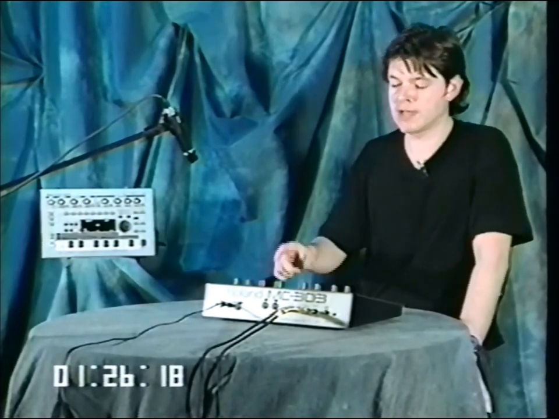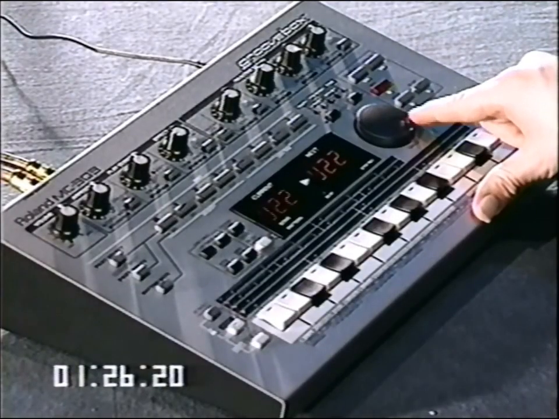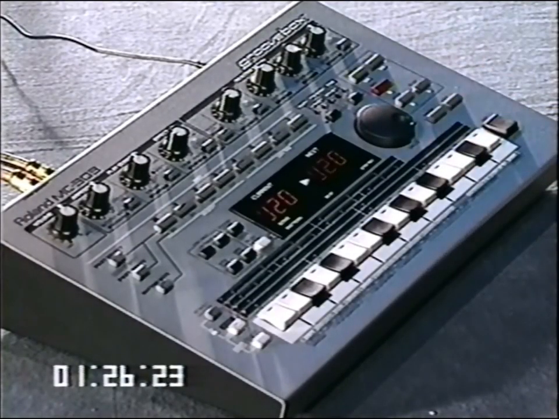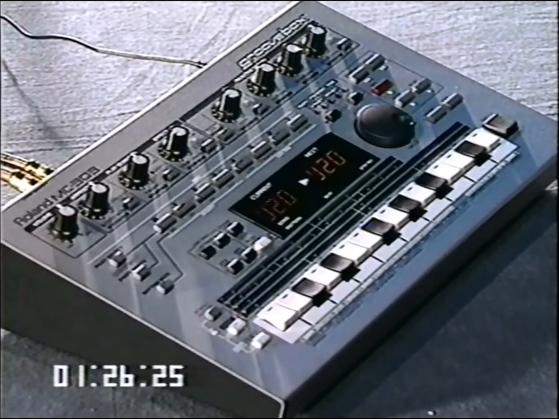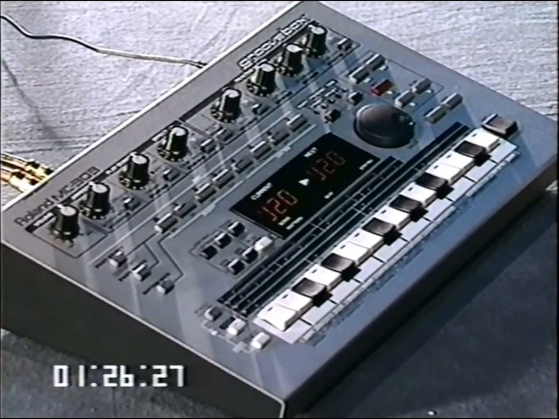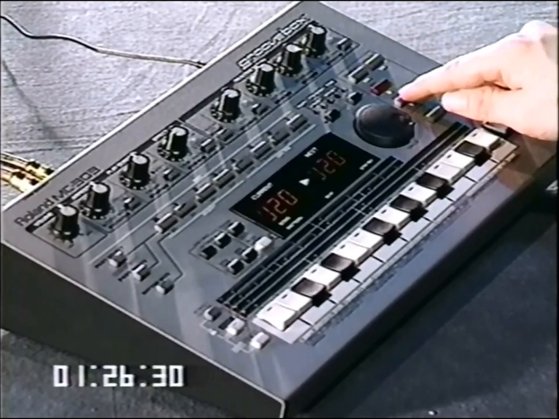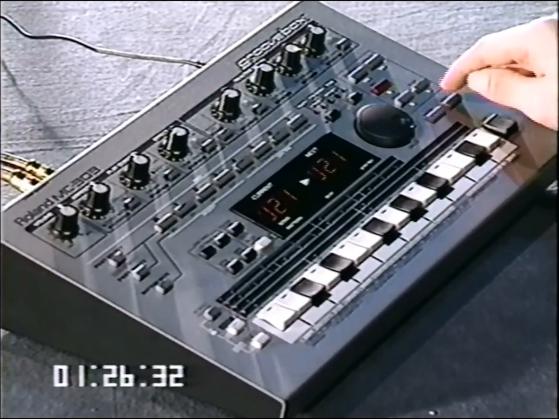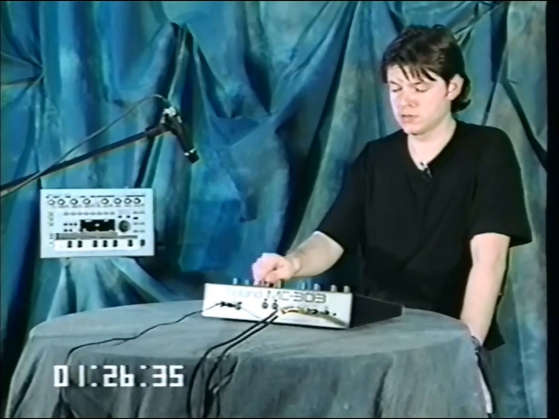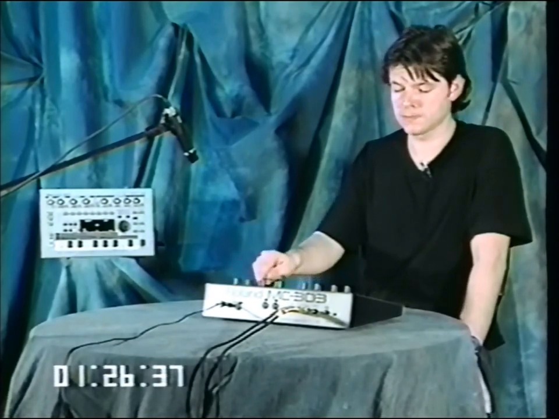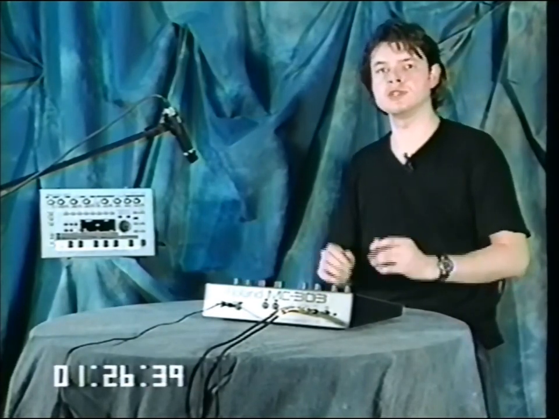On the MC303 we can combine patterns to create what's known as a song. Now, we can store up to 10 songs in the unit, and each song can contain up to 999 patterns. I have 3 patterns here: user 20, 21 and 22. They're actually the same pattern, transposed. I'm going to create a song using these 3 patterns.